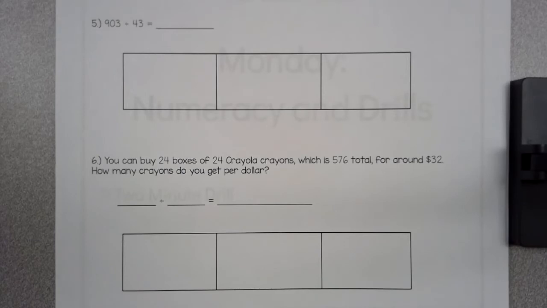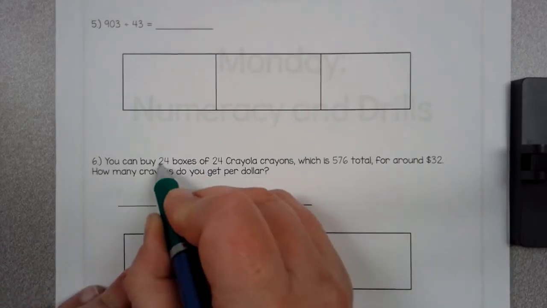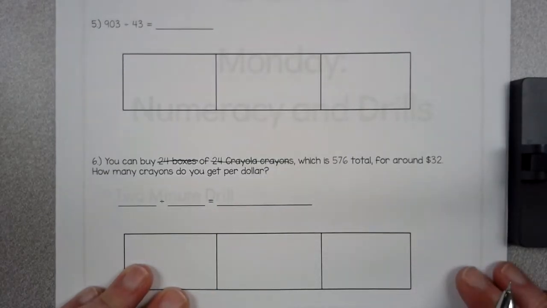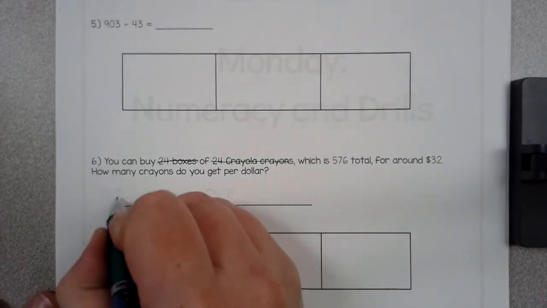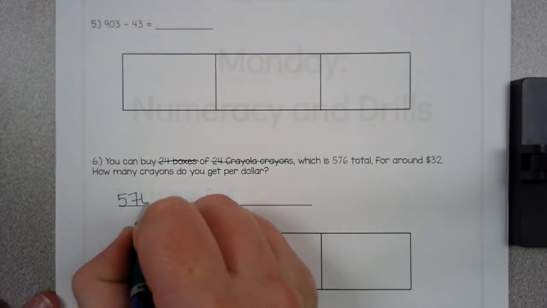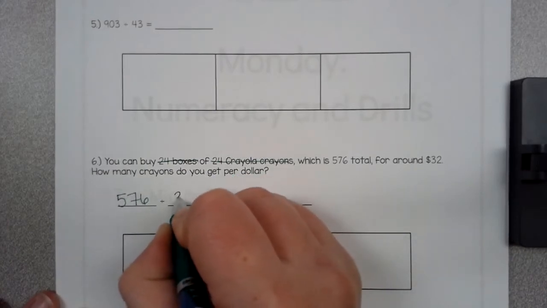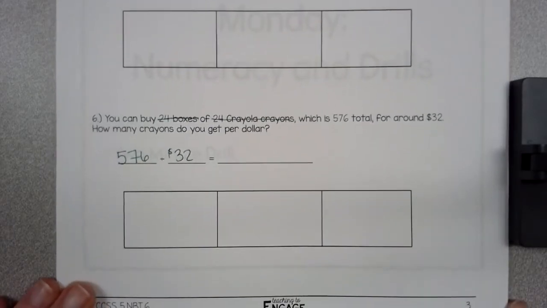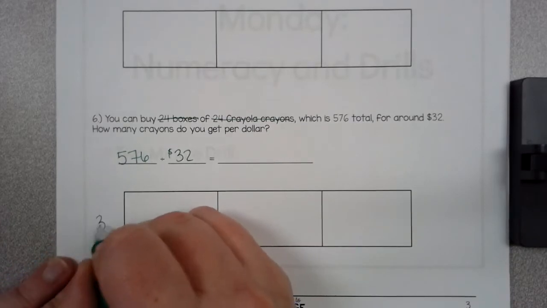Okay, so they added in some extra numbers. So the numbers that we don't need to worry about are the 24 boxes and the 24 Crayola crayons. Okay, we have a total of 576 divided by $32. Okay, so now what we have to do is we set up a problem.